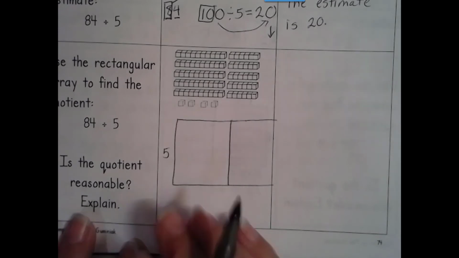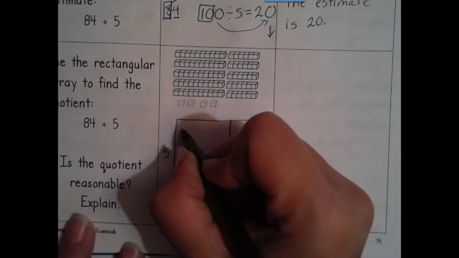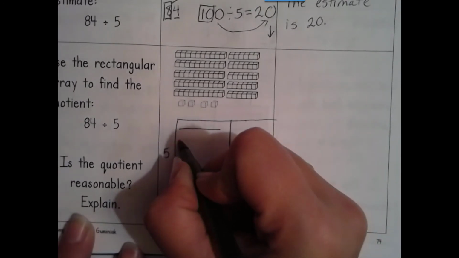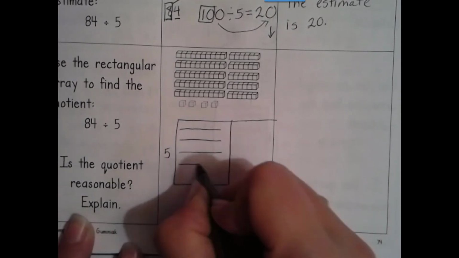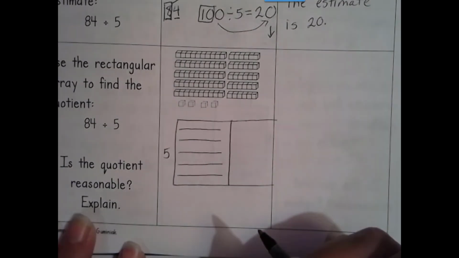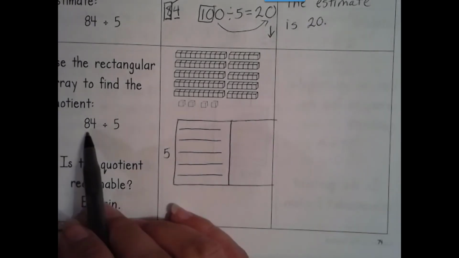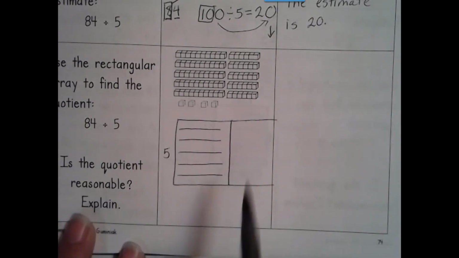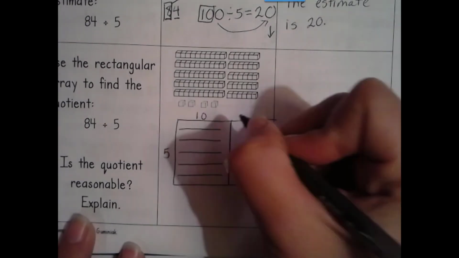So first I'm going to do groups of 10 because that takes large groups out quickly. So 10, 20, 30, 40, 50. If I did another set of 10, it'd be 60, 70, 80, 90, 100, and that's too big. So I need to go onto my ones.